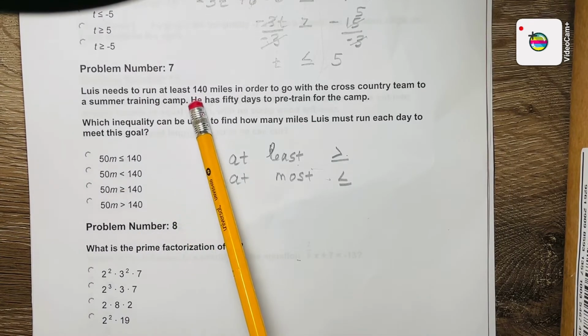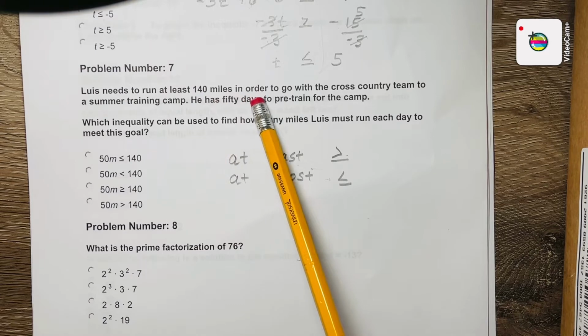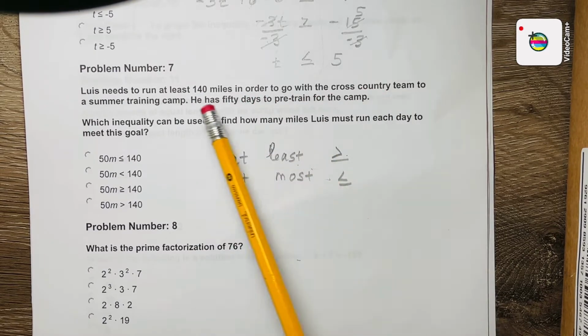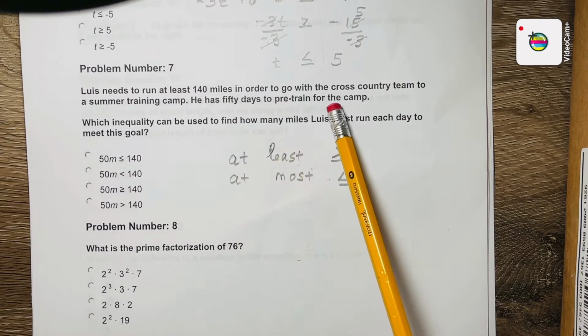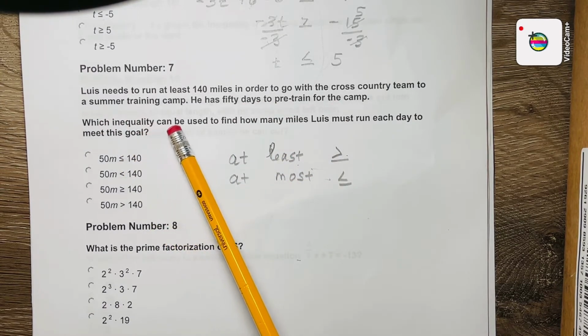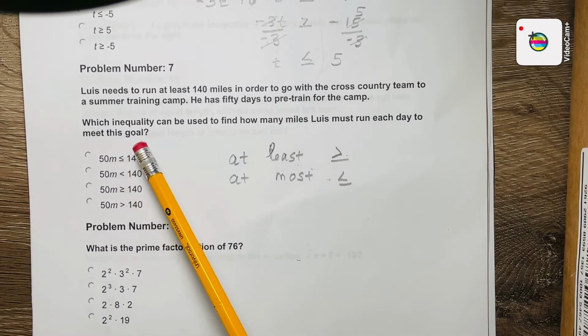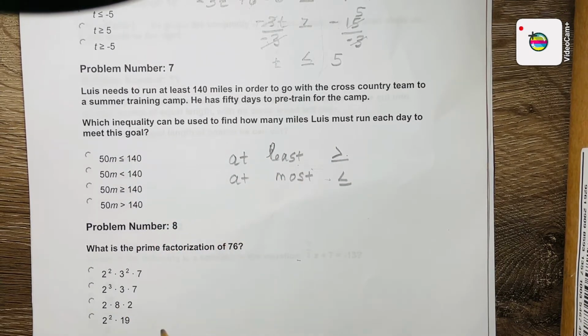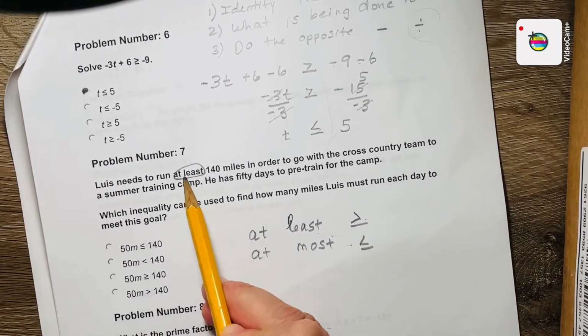Okay, on this problem, we'll read: Lewis needs to run at least 140 miles in order to go with the cross-country team to a summer training camp. He has 50 days to pre-train for the camp. Which inequality can be used to find how many miles Lewis must run each day to meet this goal? All right, the key phrase in this whole word problem is right here, at least.